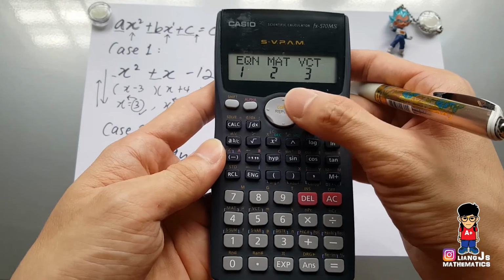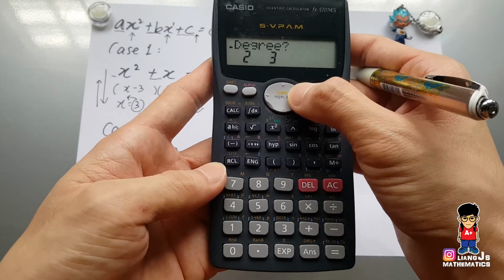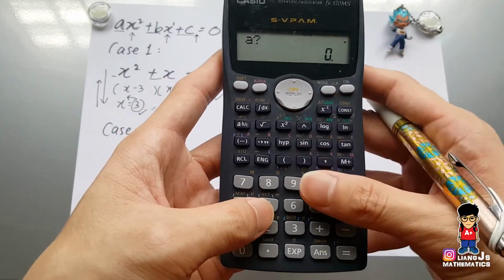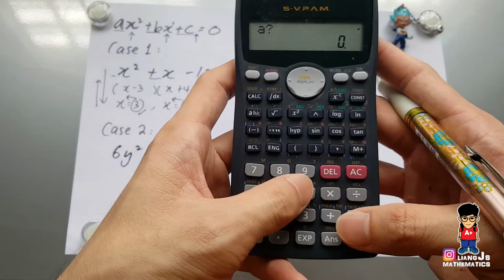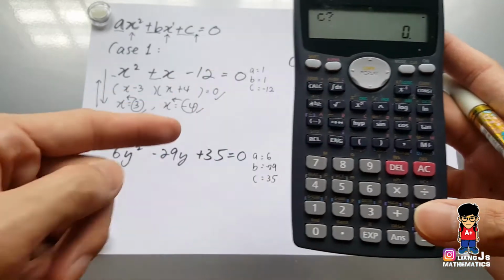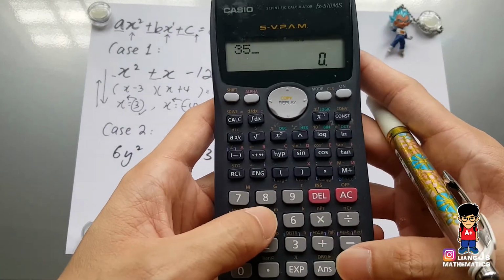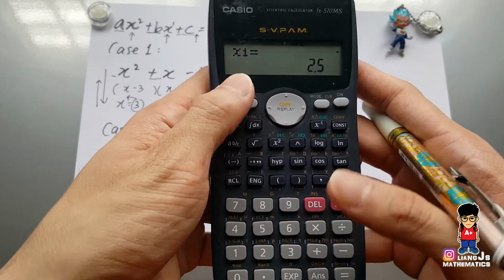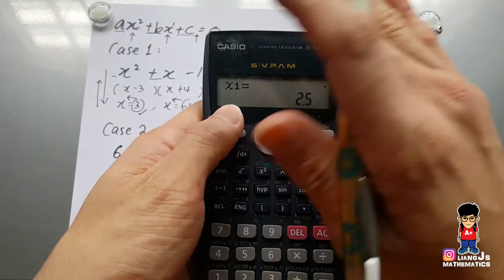1, 2, 3, you see I'm repeating it. 1, right side, 2, then A, so back to your 6. Then your B will be negative 29, and after that your C will be 35. So you see I'm inserting everything. Now you get 2.5. So no, not 2.5.